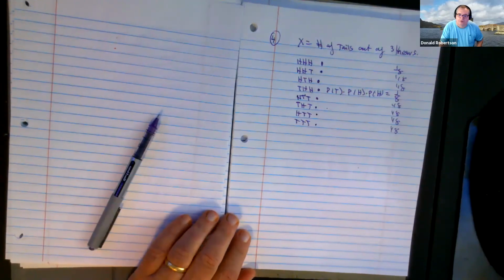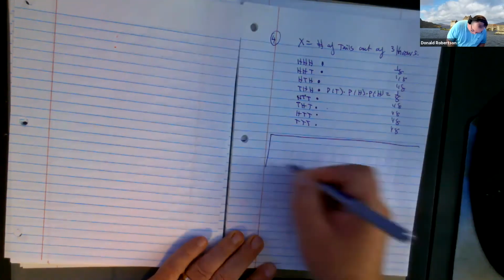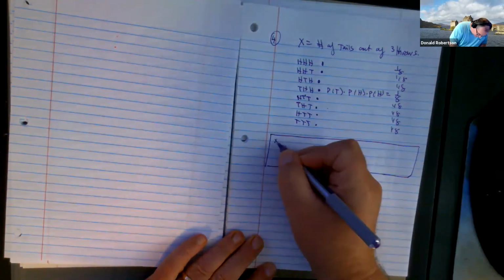So what we're now going to do is create the probability distribution. So it's going to be in the form of a table. And X is going to be the number of heads.